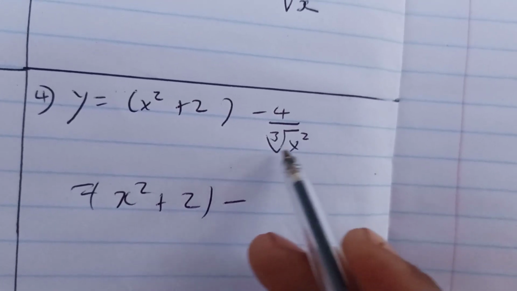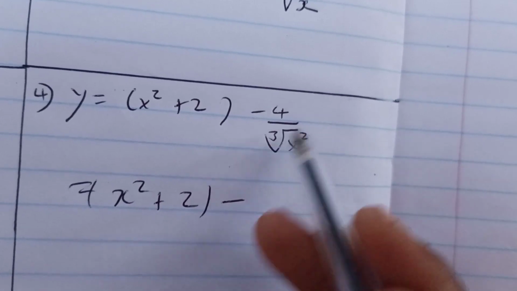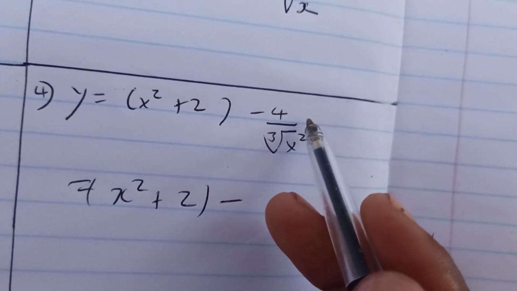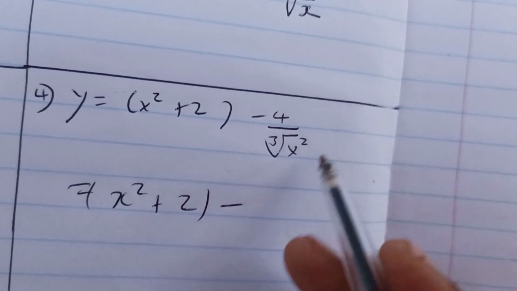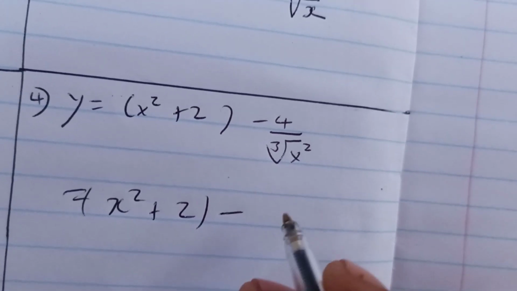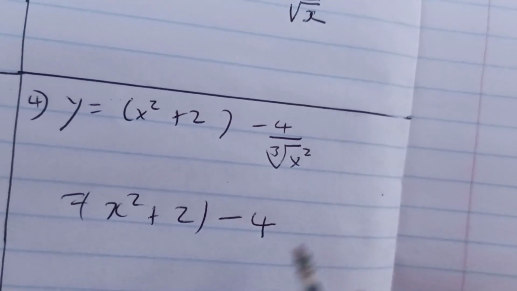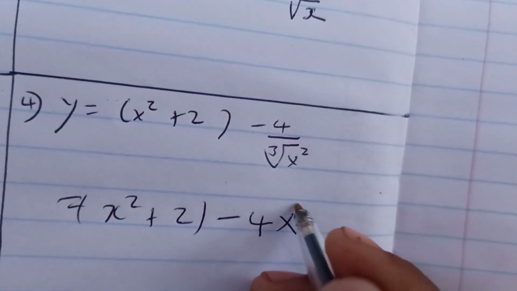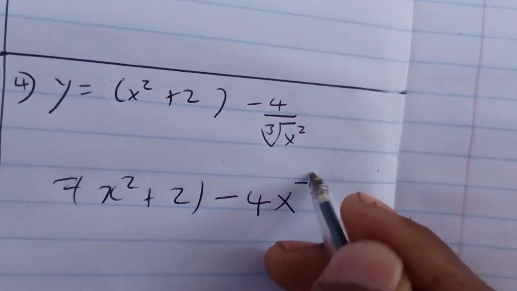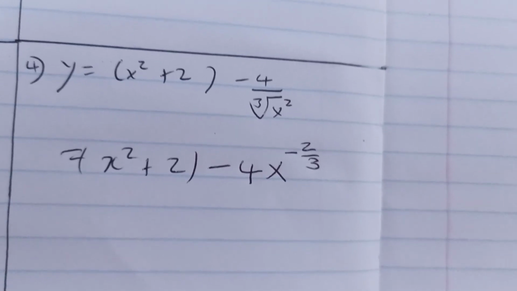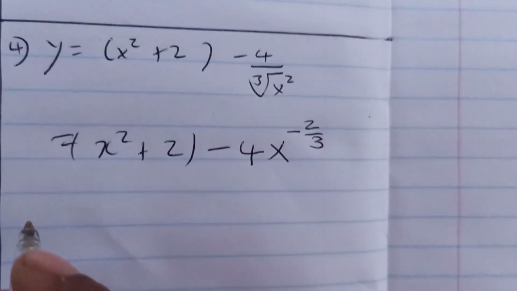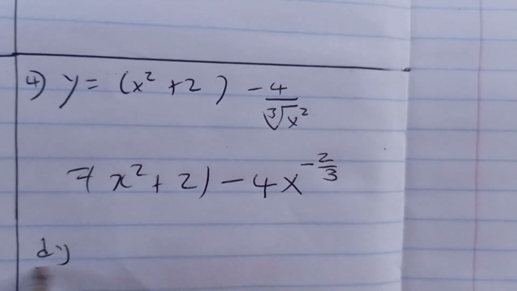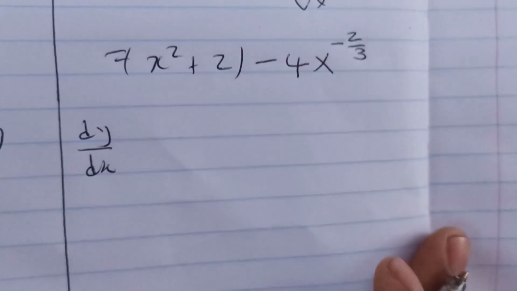Remember, now it is in the denominator. So we want to bring it up. So when I'm bringing it up, it will be a negative 2 over 3. So we'll say this one, and x to the power negative 2 over 3. This is the power rule, so you make sure your powers are clear so that you'll be able to differentiate. Then dy over dx.